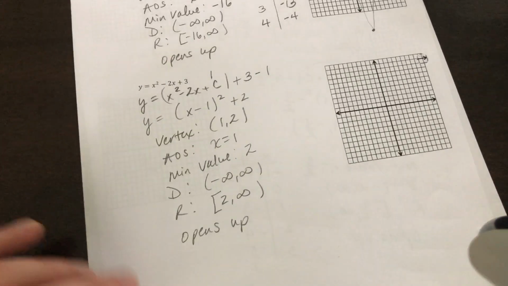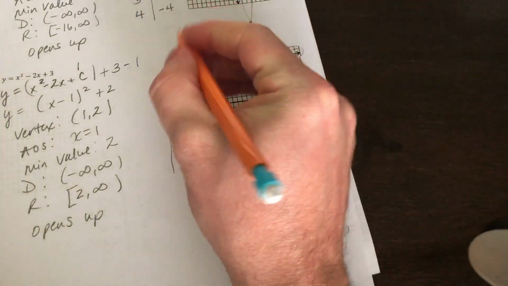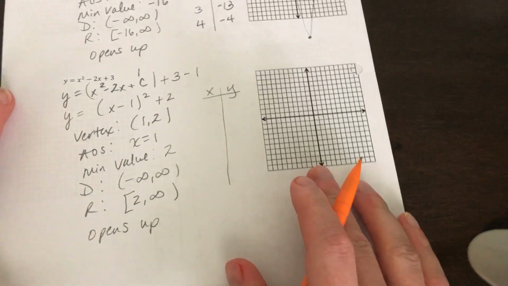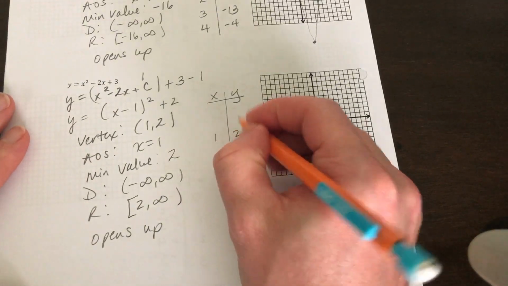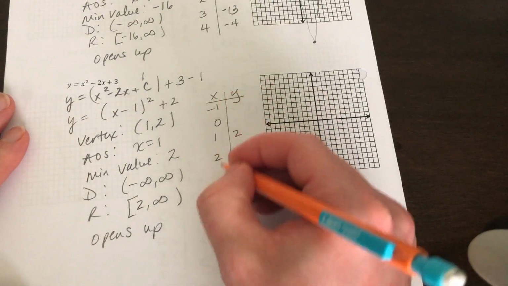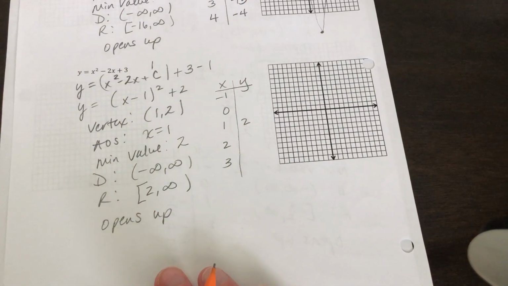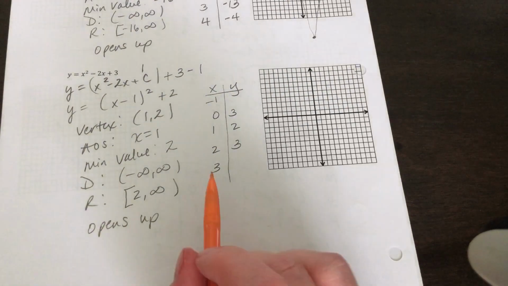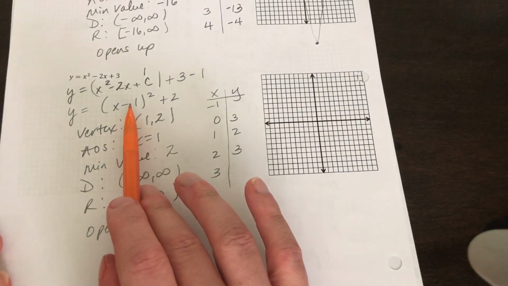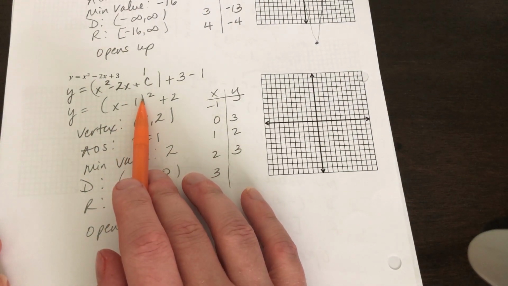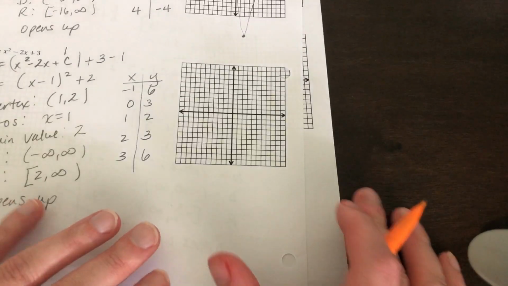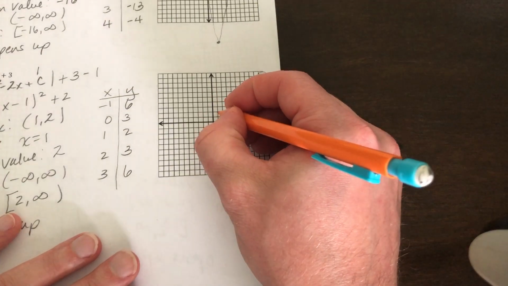Okay, so these should be nice points to deal with on this one. So we're gonna put 1, 2 in here, 0, -1, 2, and 3, like that. Plug in a 0, you should get 3. Plug in a 3, 3 minus 1 is 2, 2 squared is 4, 4 plus 2 is 6. So our graph, so let's see, 1, 2.